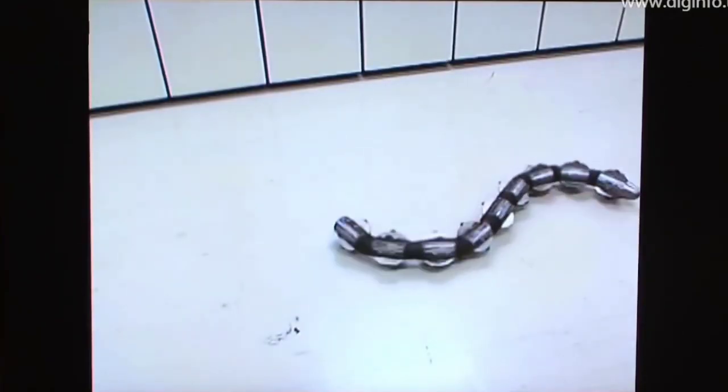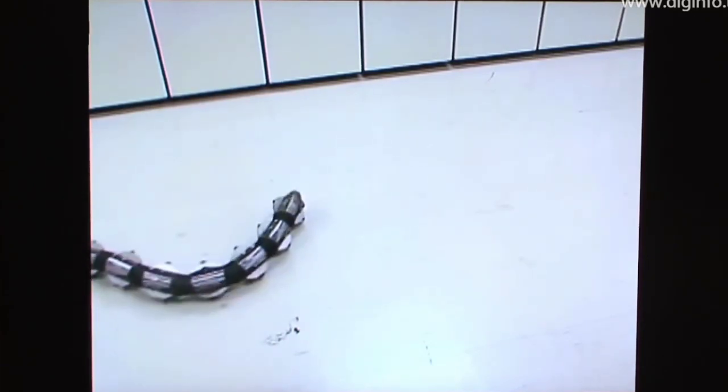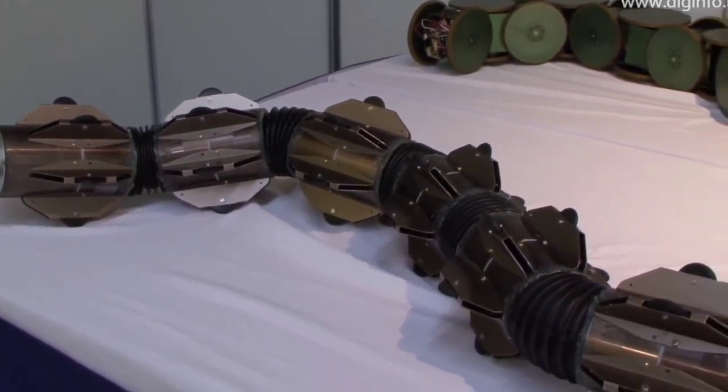Can you guess what this one is? It's a snake robot. It's made by a company called Hibbot. It not only slithers on the ground but is also an amphibious robot that can swim underwater at the same time.